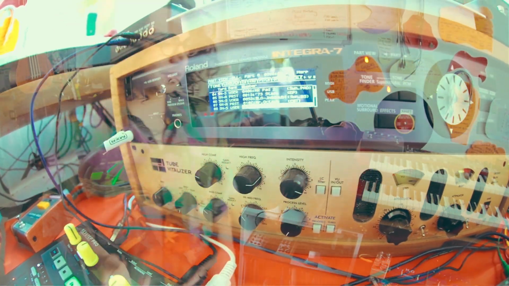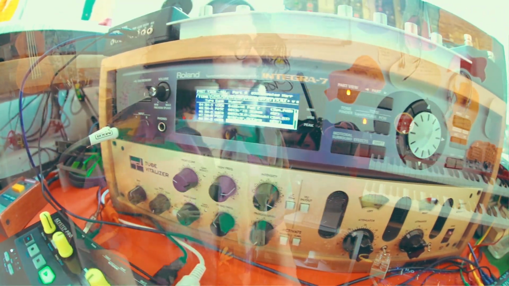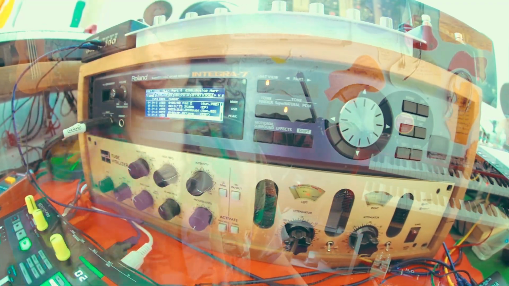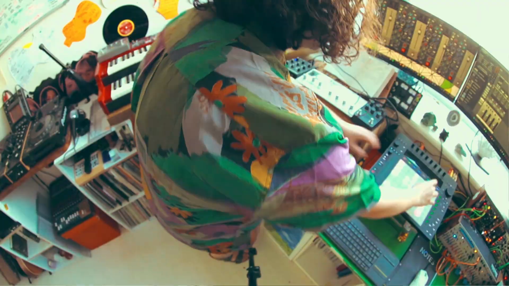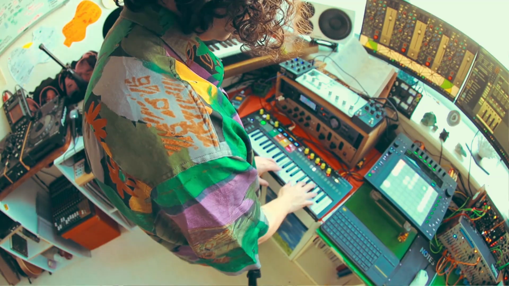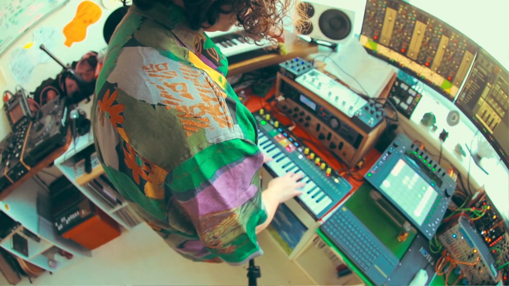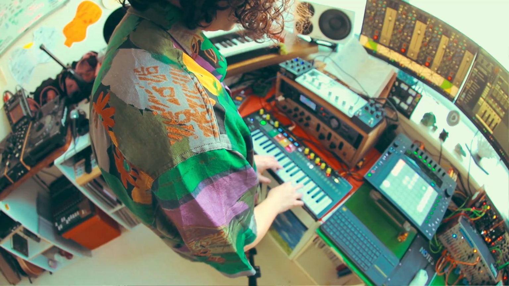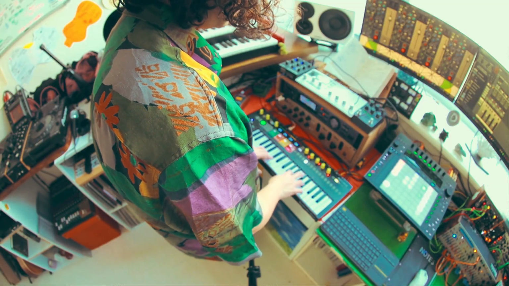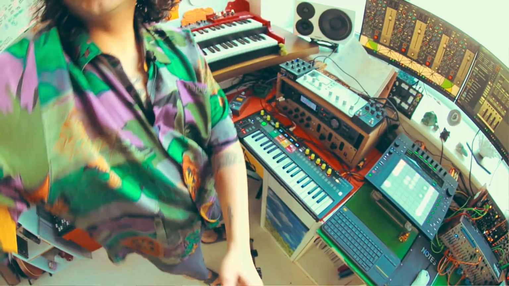And then I already wrote some parts on the guitar before coming in, so I've got this super cool chord progression that I'm about to show you. Yeah, I'm still getting my hands around it to kind of play appropriately.